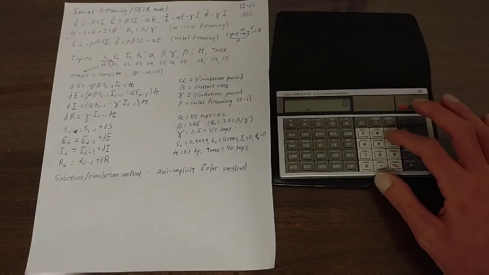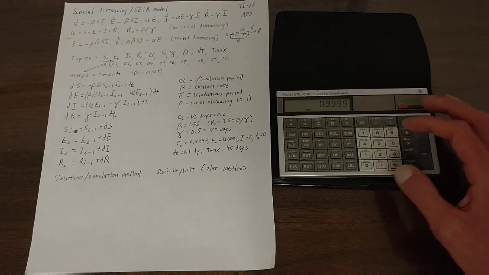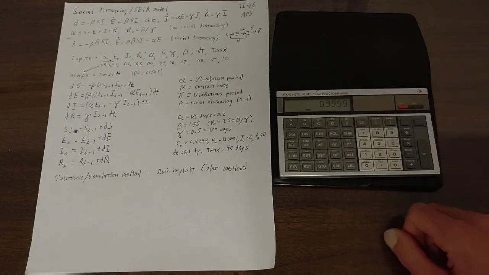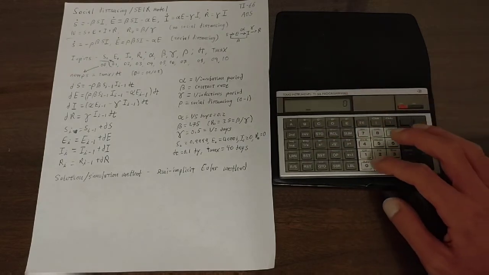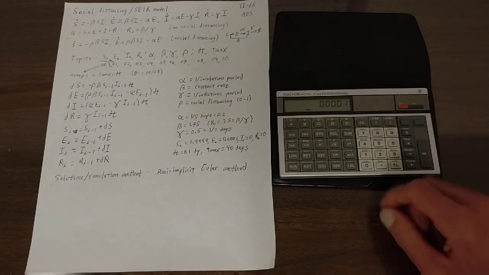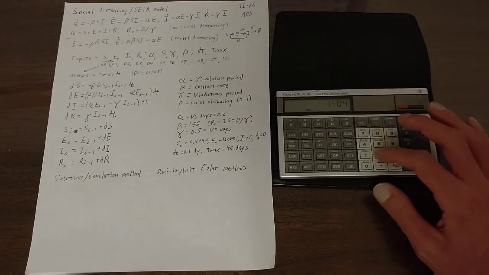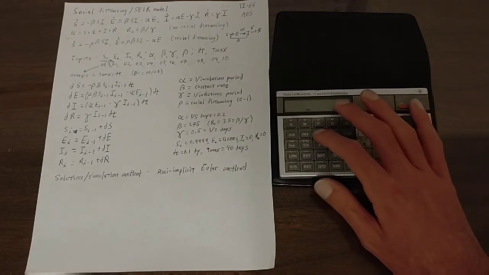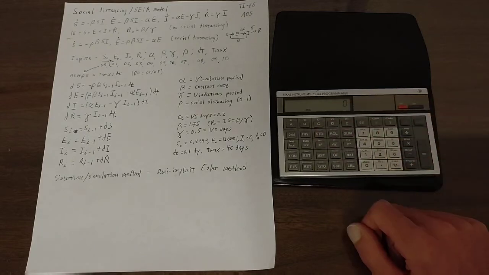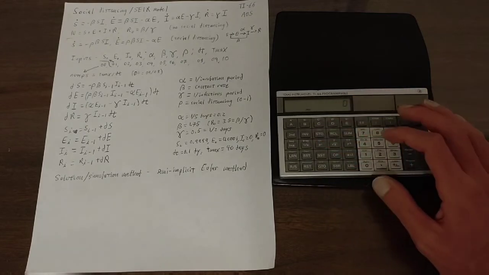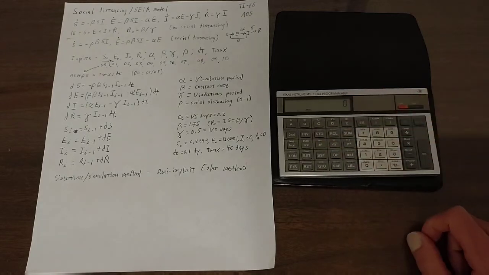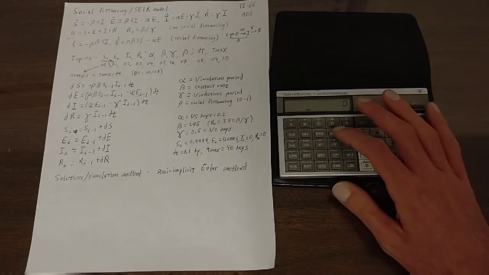I'll store 0.9999 into 01, and then 0.0001 into 02, 0 into 03, and 0 into 04.